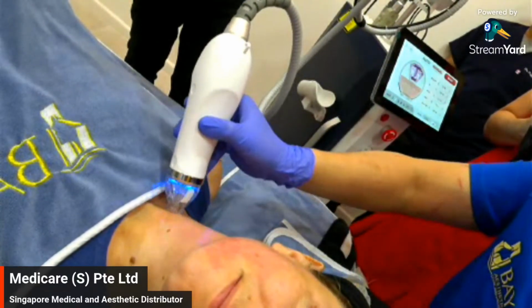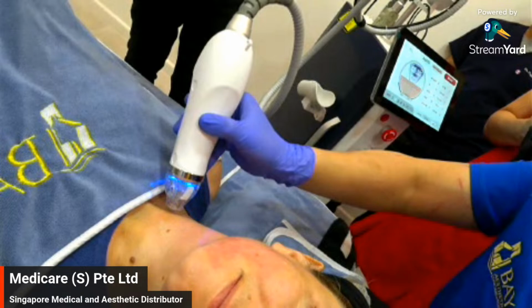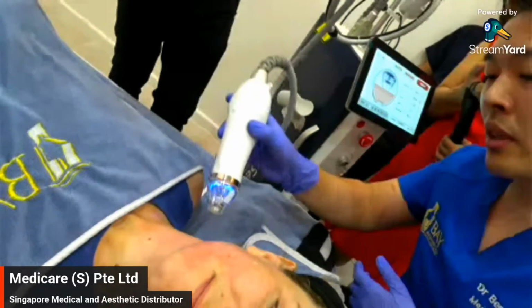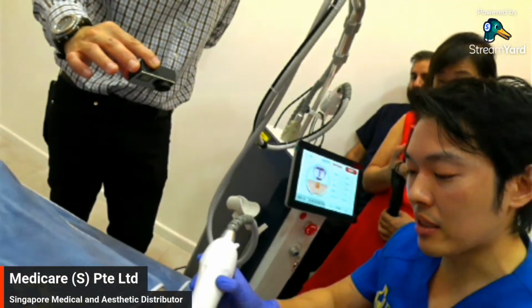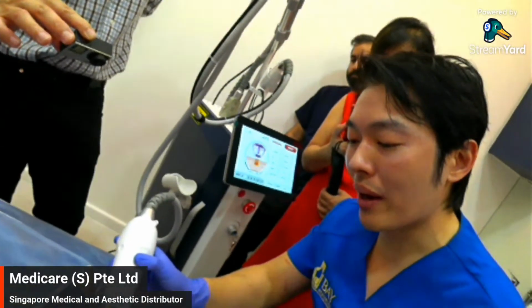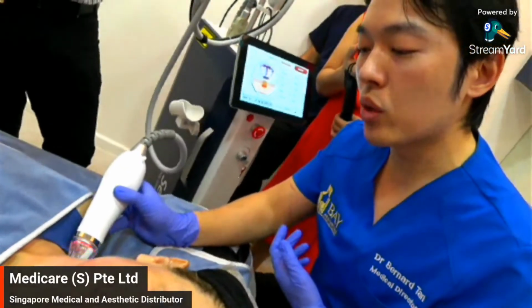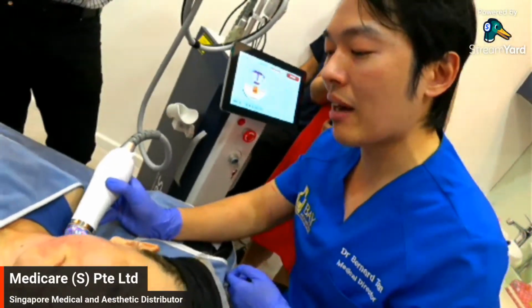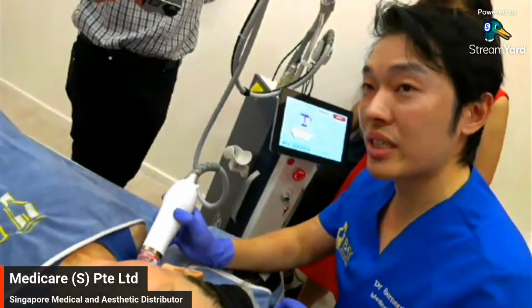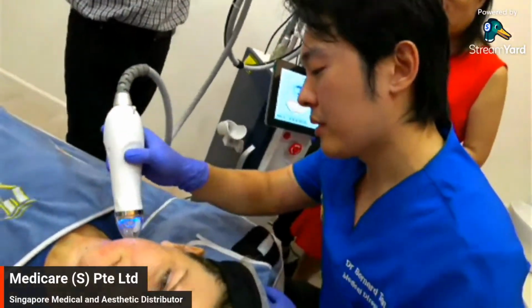I think RF really shows its value in large areas like the neck because it's not like a device where there's a consumable and you're limited in the number of shots you can use. Once you open a new tip, you can go as much as you need to cover the area to your satisfaction.